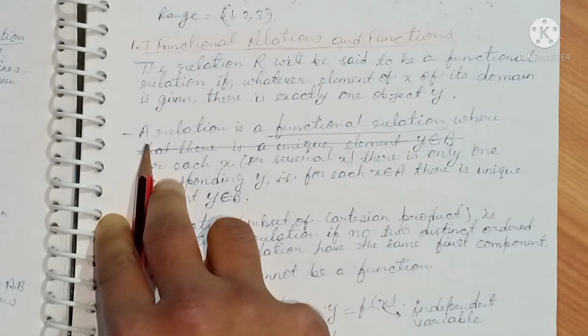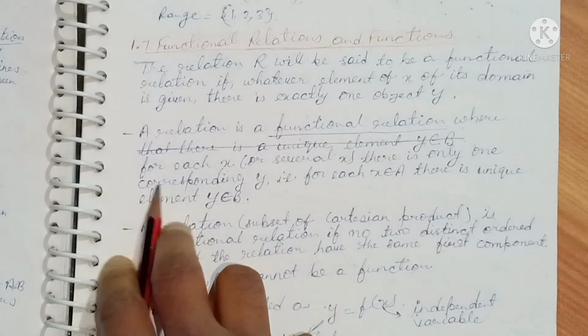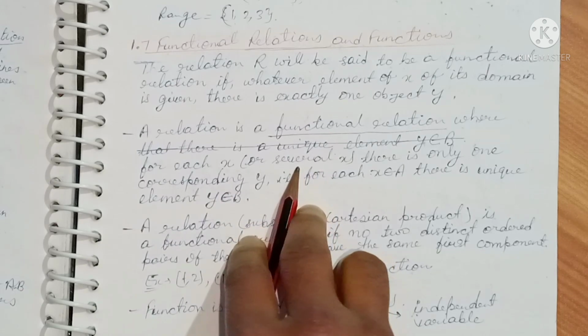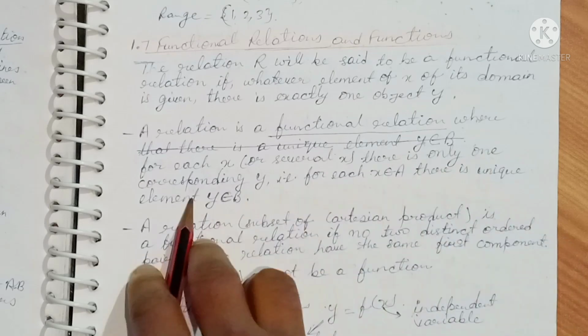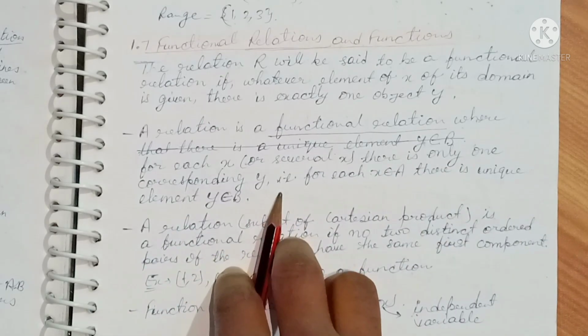In another way I can explain: a relation is a functional relation if for each x, meaning the first element of the ordered pair, there is only one corresponding y. It means for each x there should be only one y.